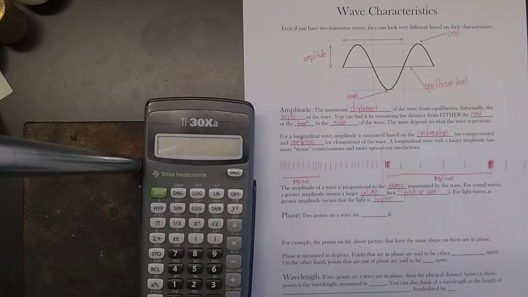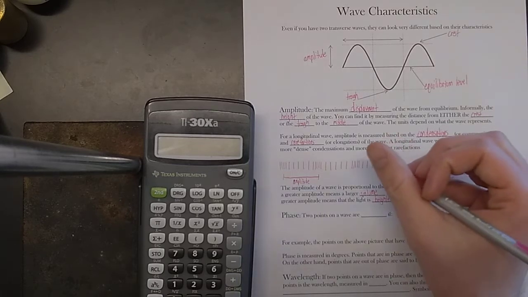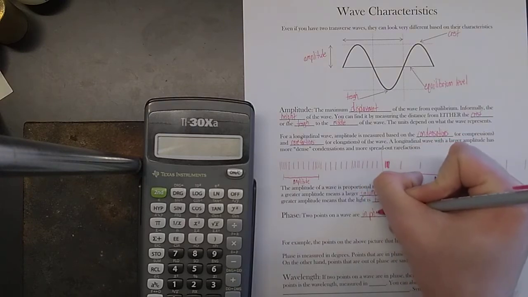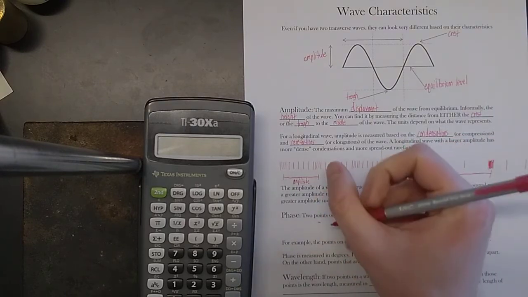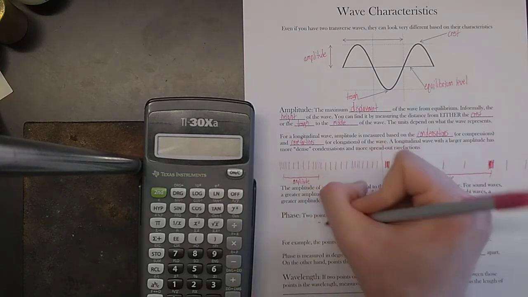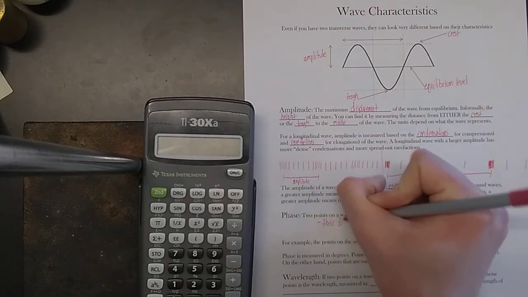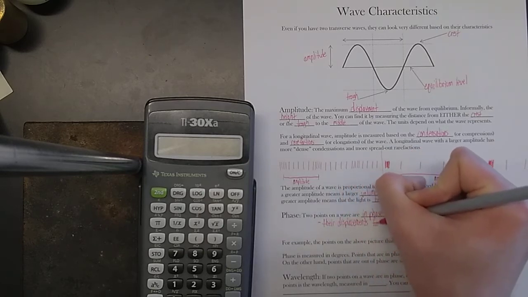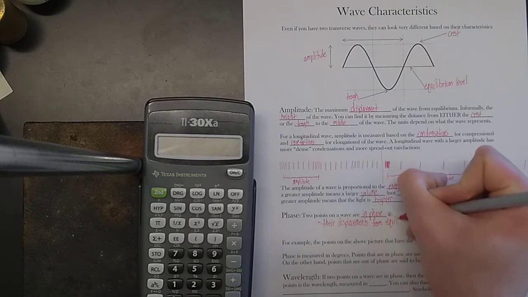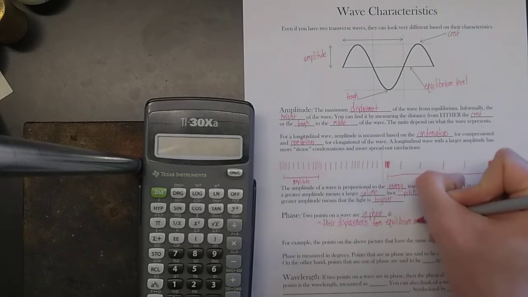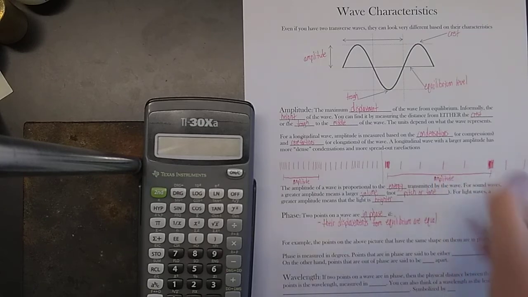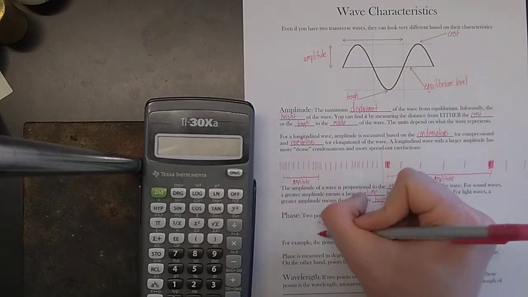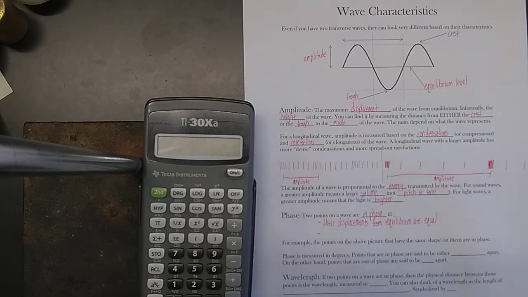You talked about phase as well in math, although you maybe didn't talk about it the way that we're going to talk about it. Two points that are on a wave will be in phase with each other if two criteria are met. Their displacements from equilibrium are equal, and if those two points, if the wave was moving, would be moving in the same direction.